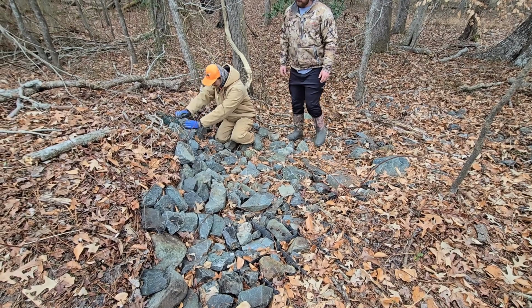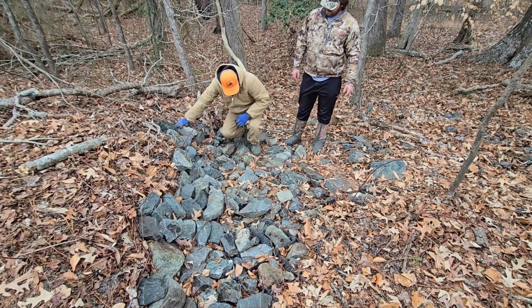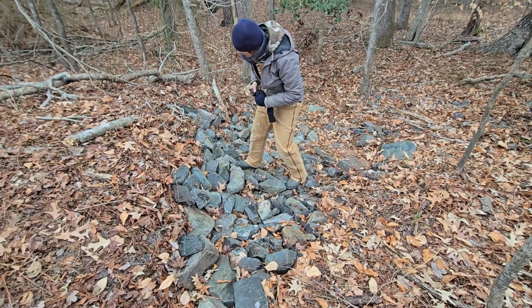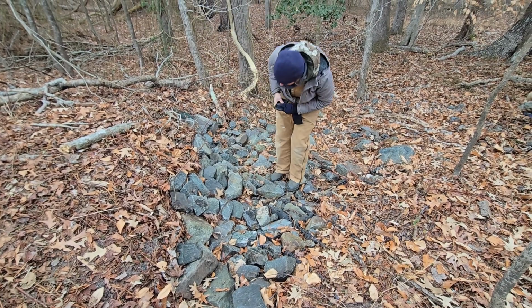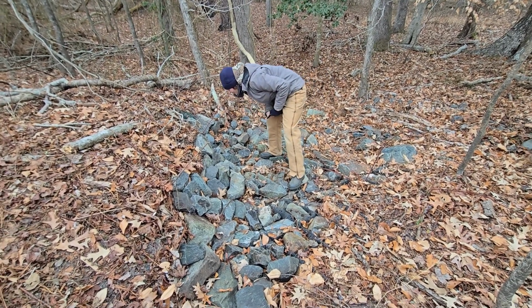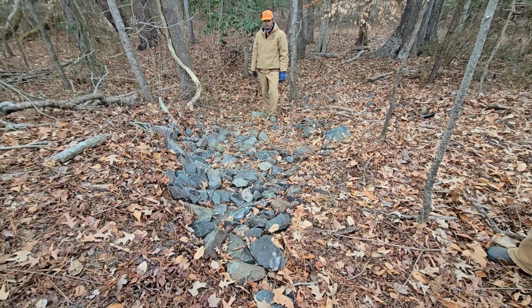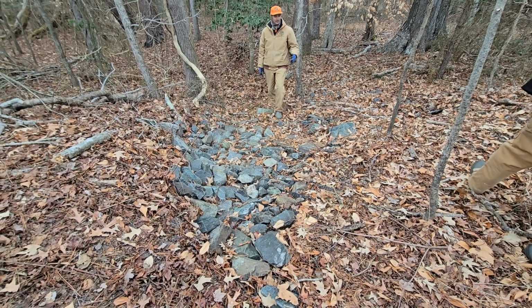The crew looks for gaps and holes that can be filled with rock. Katie stomps on the rock to push them into the ground and to flatten the rocks that are sticking above the surface. All right, so we've been working on repairing the spillway with just by hand.